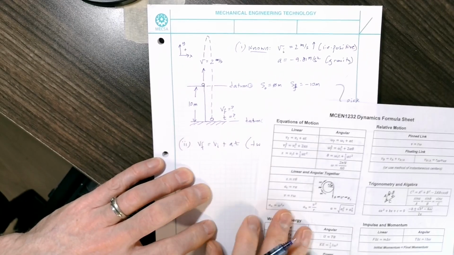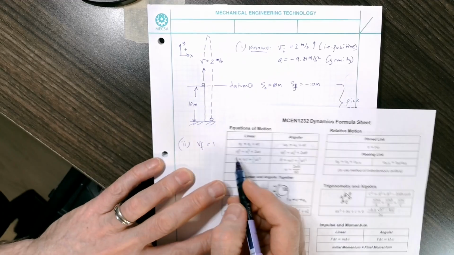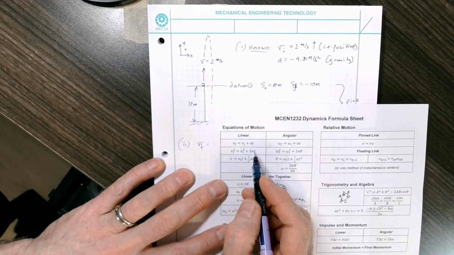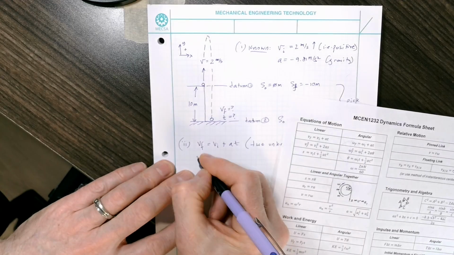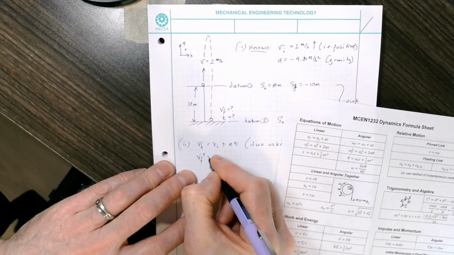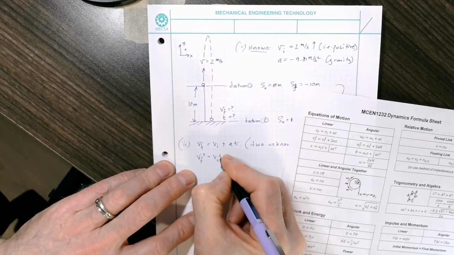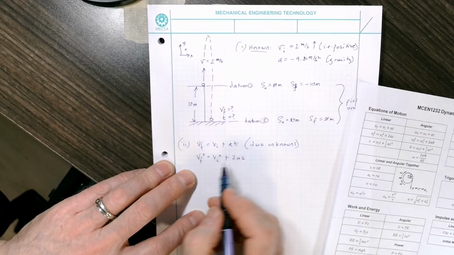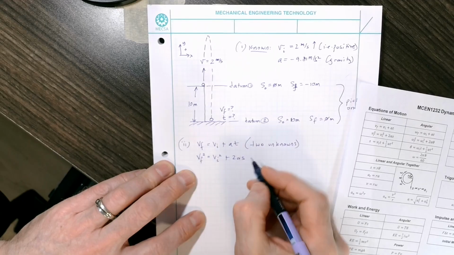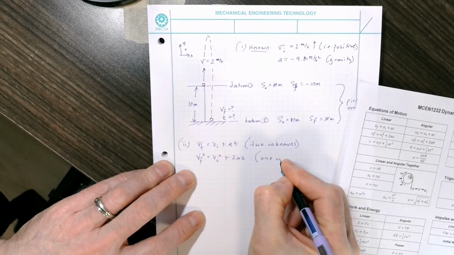So I can't use that one. What about this one? V final squared is V initial squared plus 2as. That one will work. How many unknowns? Only one.